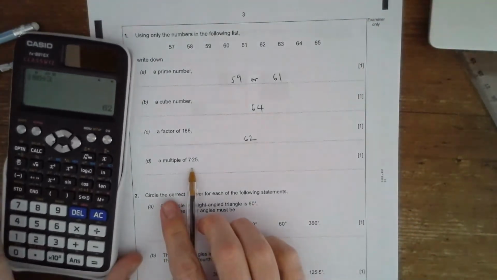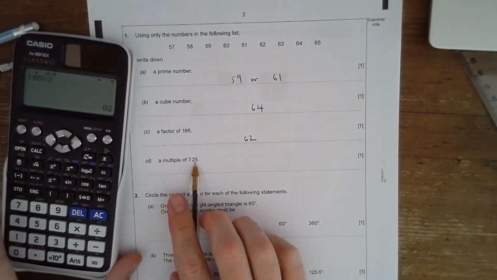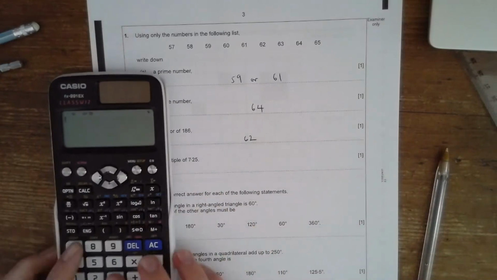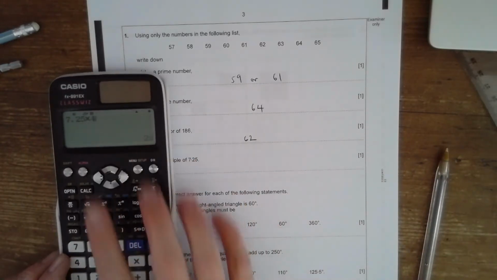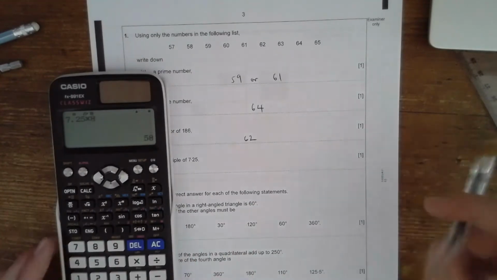And a multiple of 7.25. The number ends in a 0.25. I'm going to times that by 4 to begin with. So 7.25 times by 4 gives me 29. So then let's try doing that twice as much. Times by 8 would be 58.